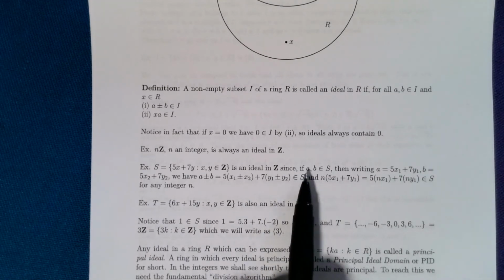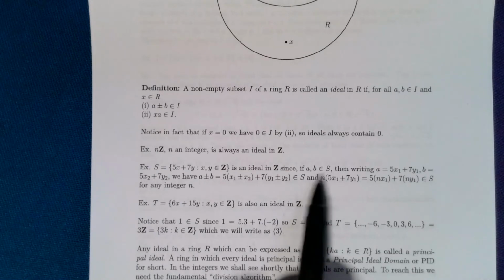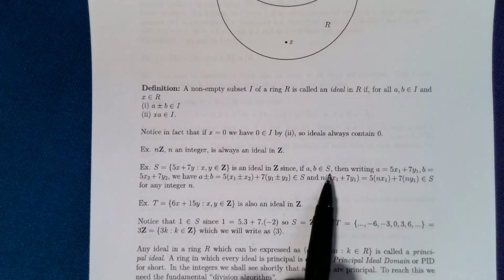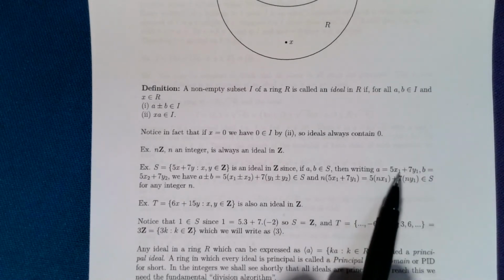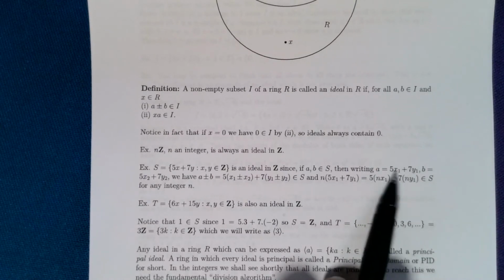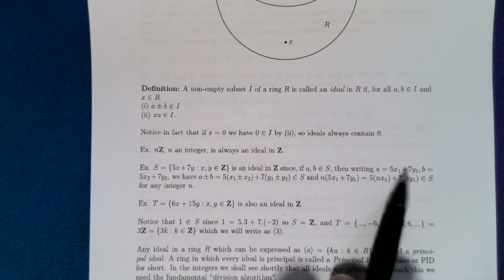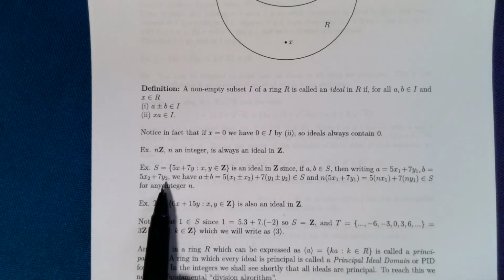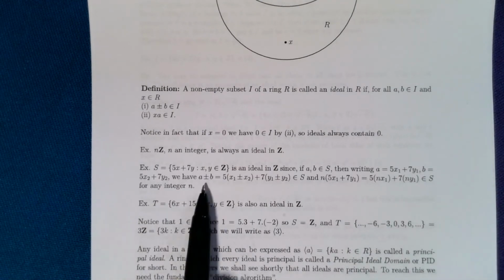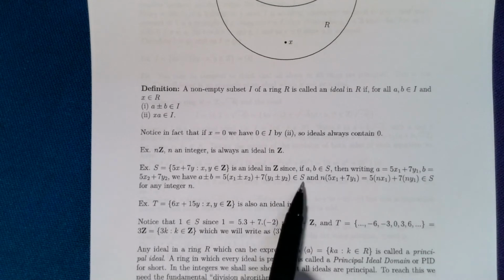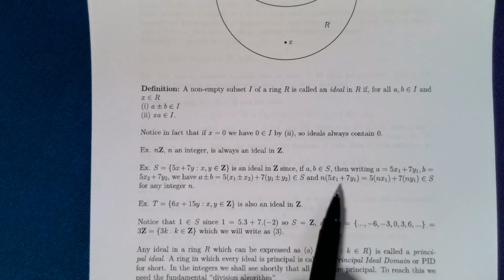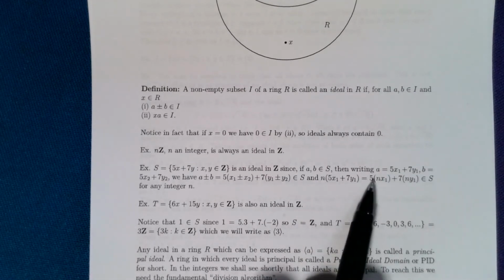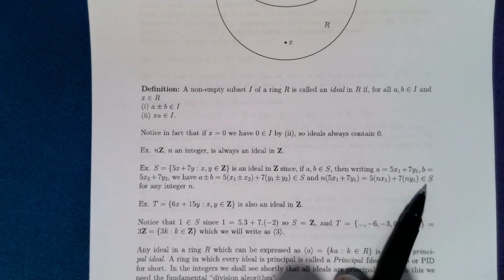If we take any two elements there, A and B, in this set S, then by definition A has to be some integer linear combination of 5 and 7, and B has to be some other integer linear combination, and if we add or subtract we get this, which of course is also in S. And if we take any integer n and multiply something in the set by n, then we simply again still have an integer linear combination of 5 and 7, so that's also in the set.